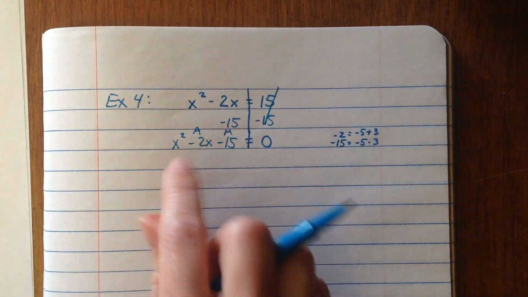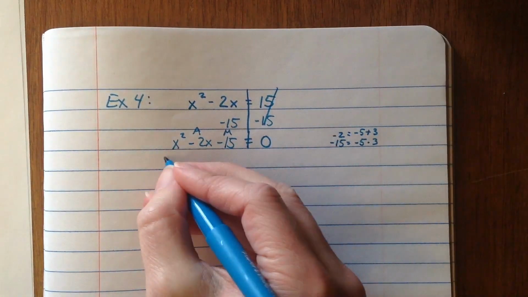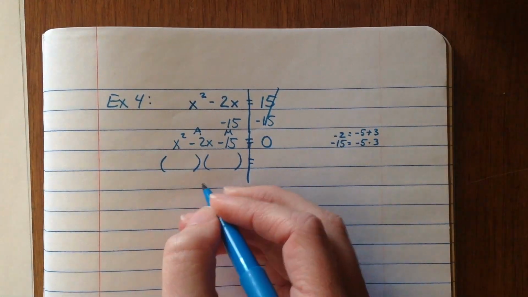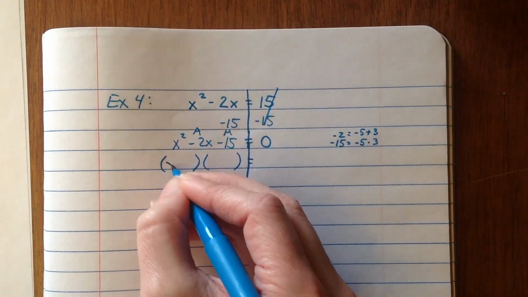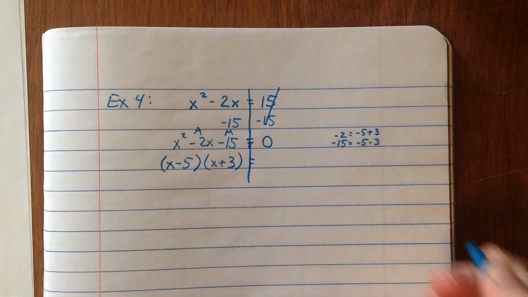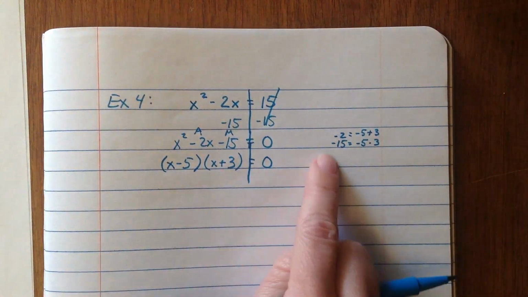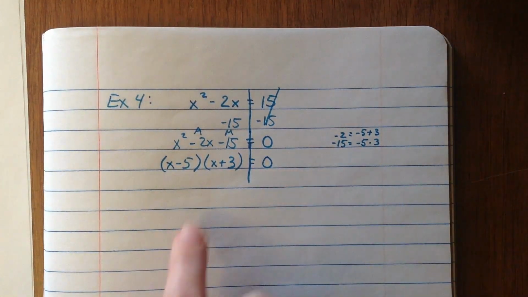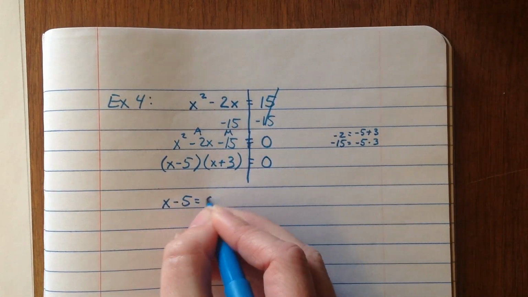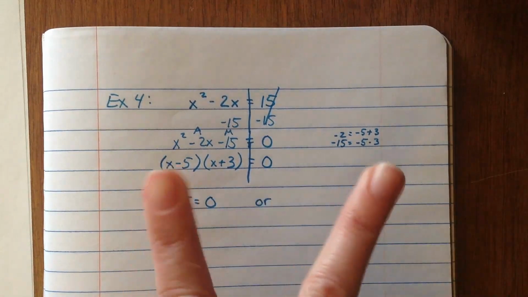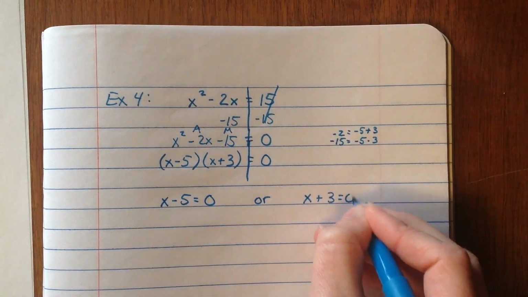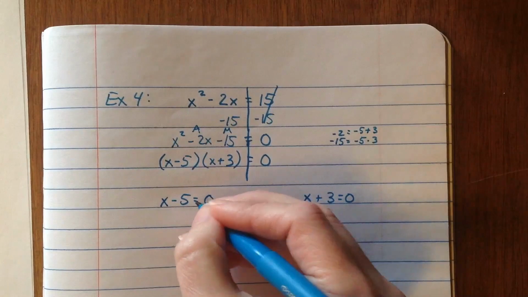And so because again it's just add and multiply, we do not have to use the box. We can just write our factors down, and it's going to be x minus 5, x plus 3, and it's going to be equal to 0. Those are my factors that come from what I found over here. Last step is to just set these equal to 0. So x minus 5 is equal to 0. Remember to write the word or between them because there could be two answers. So x minus 5 is equal to 0, or x plus 3 is equal to 0. Those two things, remember, come from here, and then we solve it.